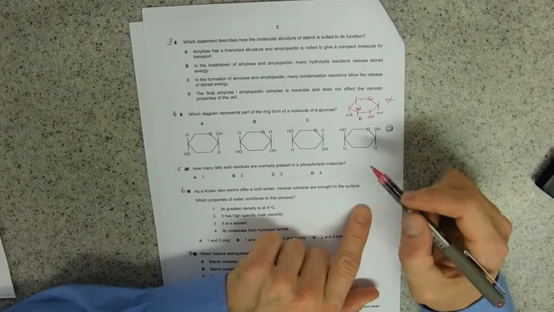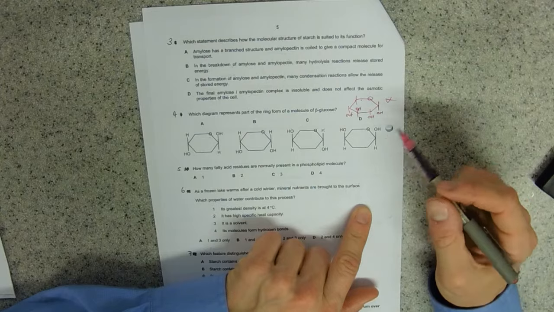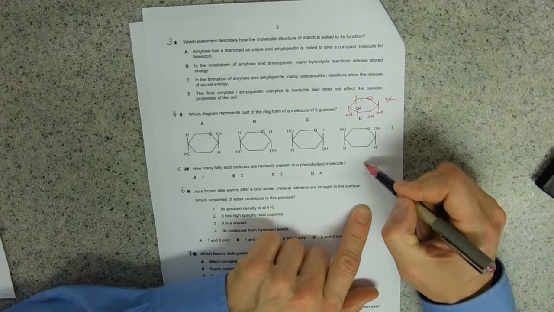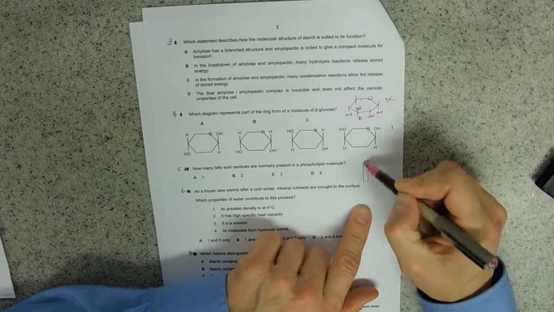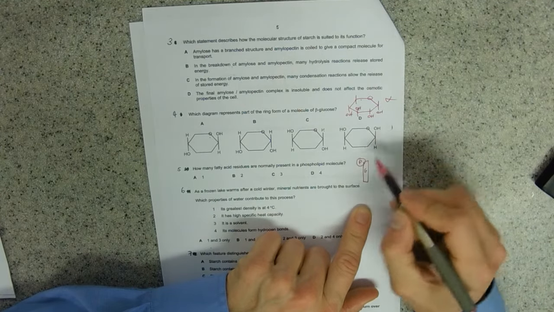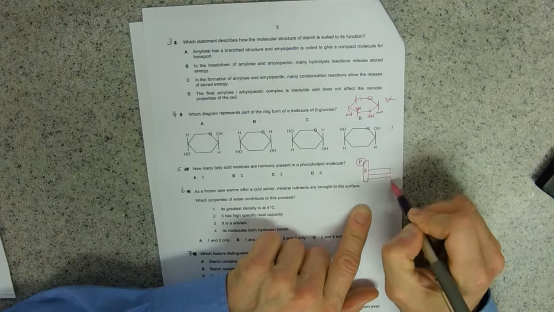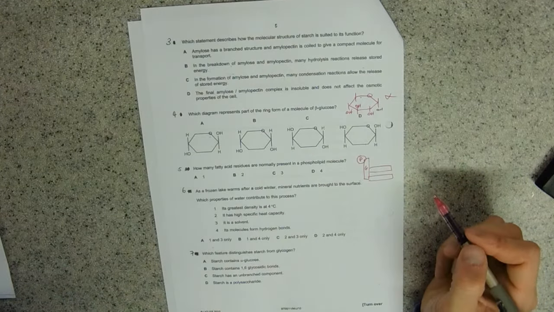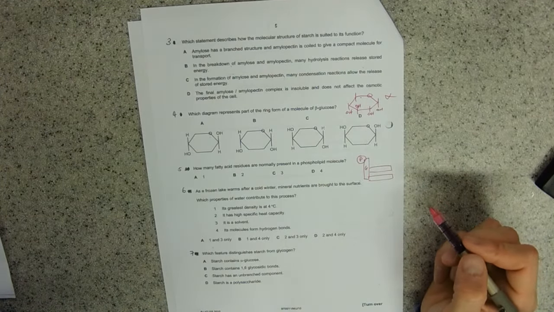How many fatty acid residues are normally present in a phospholipid? So here's a phospholipid, glycerol part, phosphate, and then we've got the fatty acids. That's what it's going to look like. No excuses there.